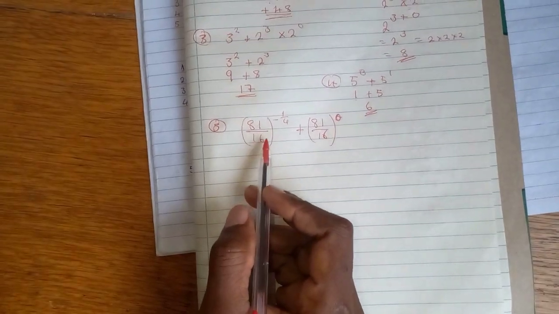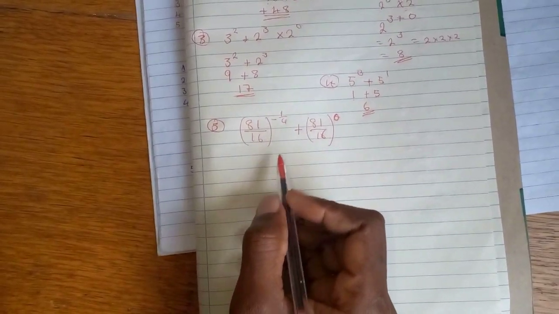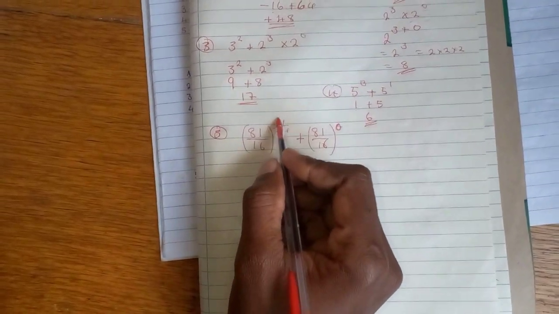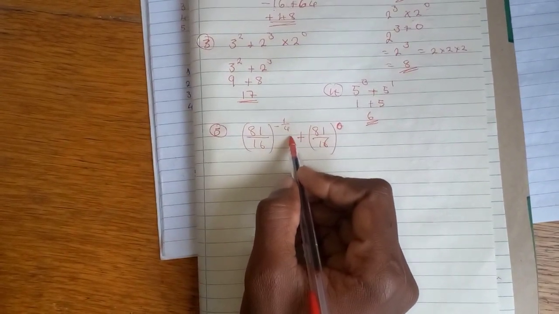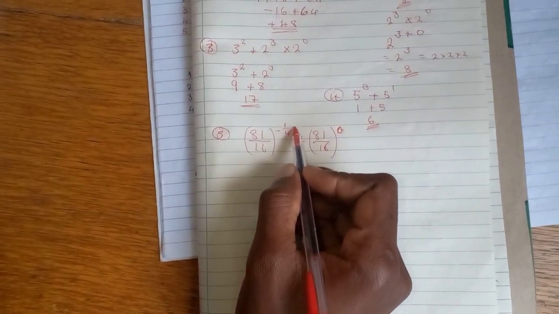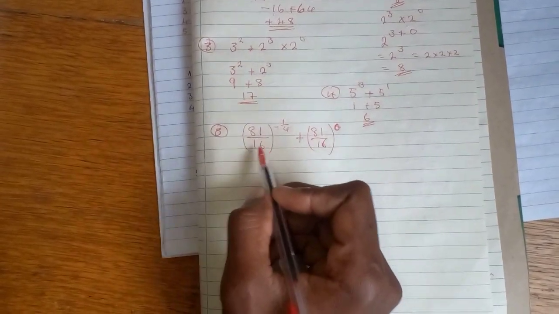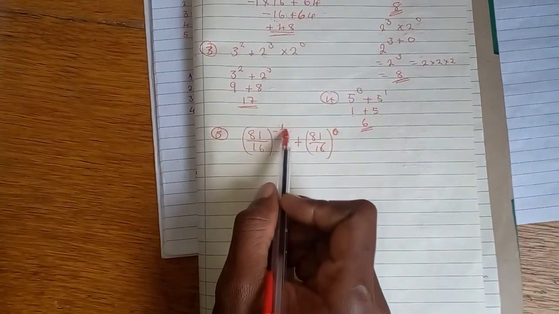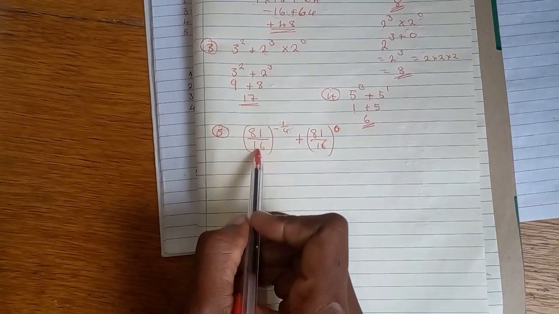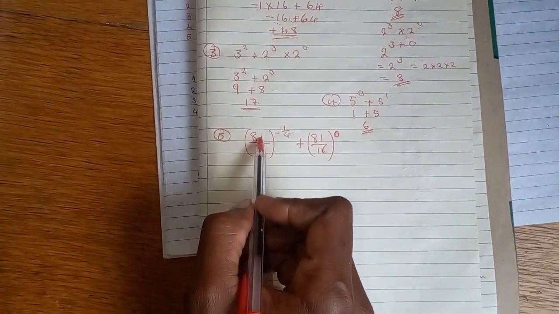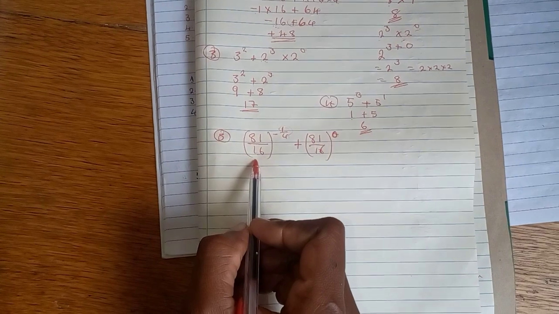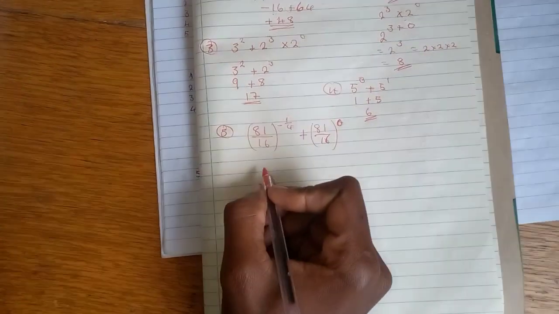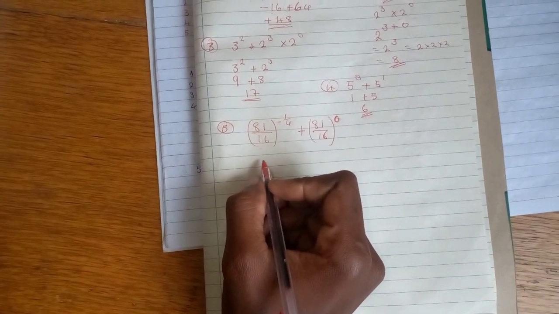The negative sign, you can easily get rid of it using the laws of indices, or you can use this straightforward. You see, this is negative 1 over 4. Make the denominator 16 the numerator and the numerator 81 the denominator, and it means that the negative will disappear. That is the simplest way you can solve this kind of equation.